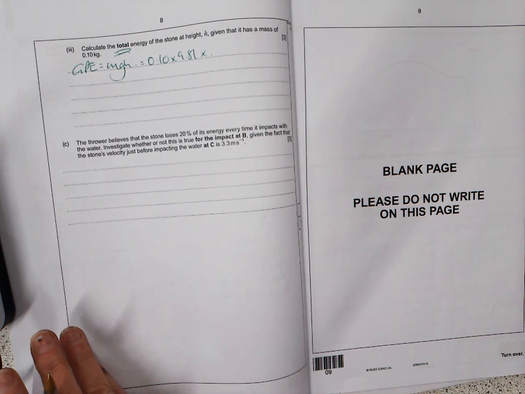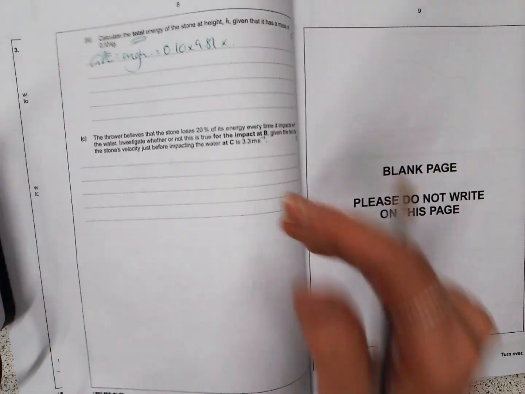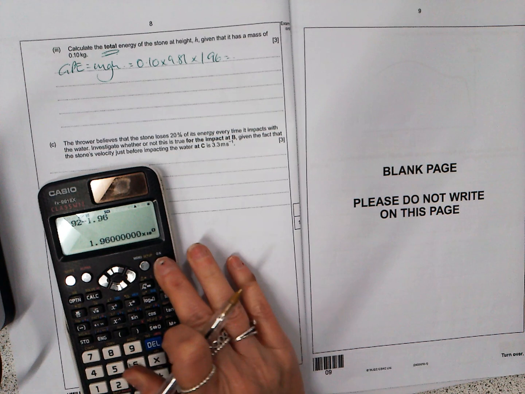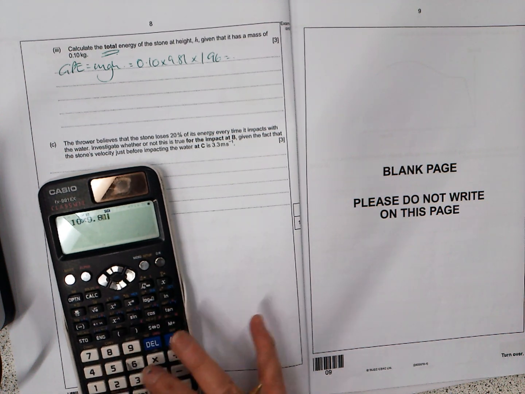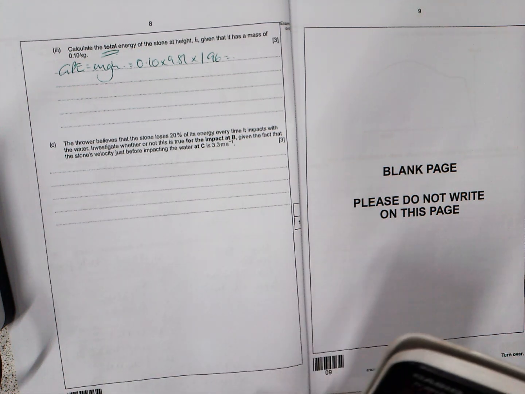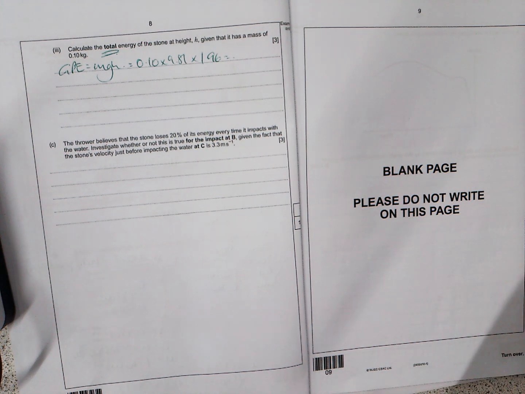It's height h, 1.96. 0.10 times 9.81 times 1.96, and that is 0.19.